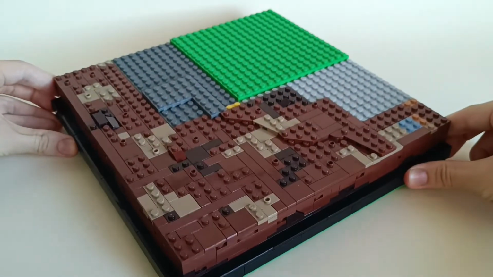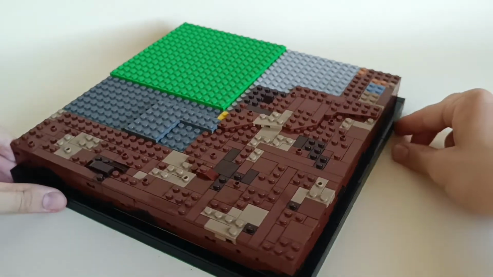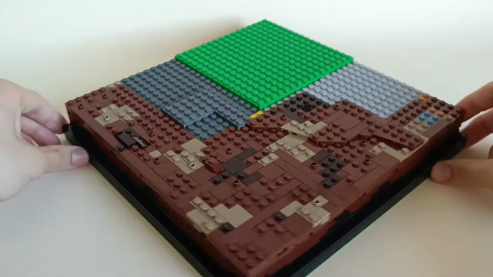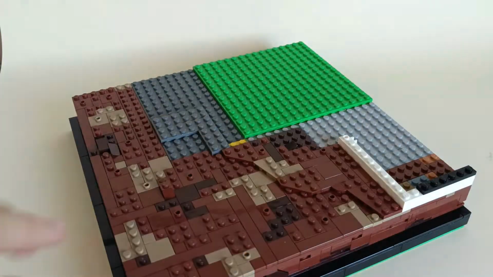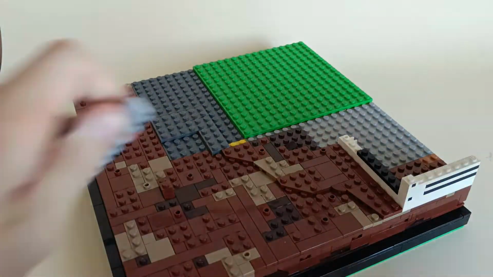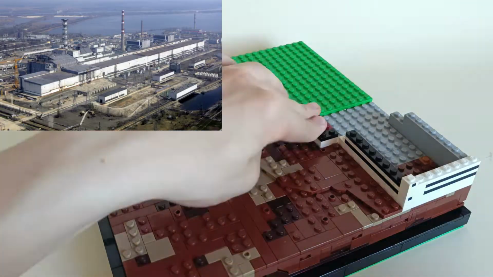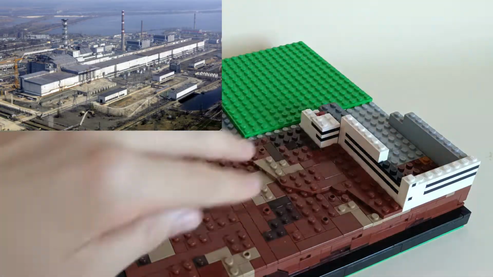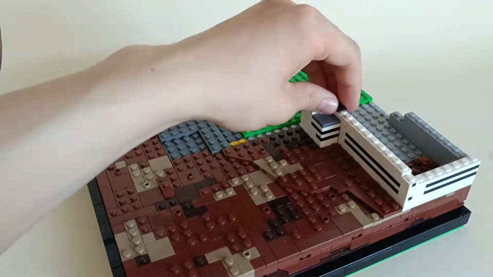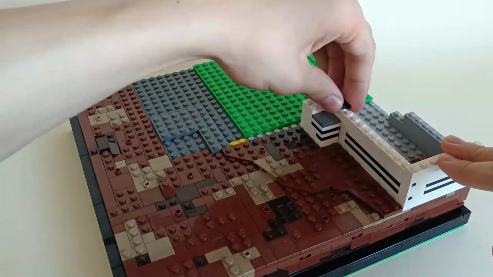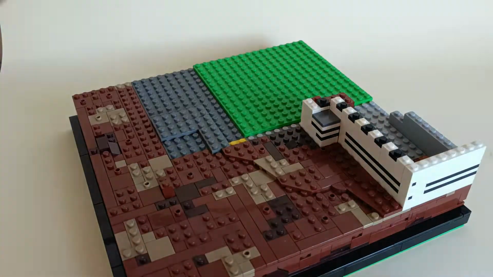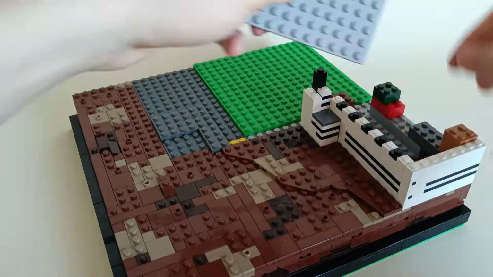Now, we're gonna start off with a base where I have a cross-section of the soil, and the first thing that I'm gonna build is the turbine hall, which is this long building that connects all the units of this power plant. And now, while I'm building, I'll give you a bit of a background as to why this accident occurred.